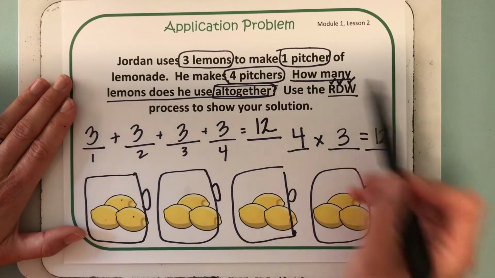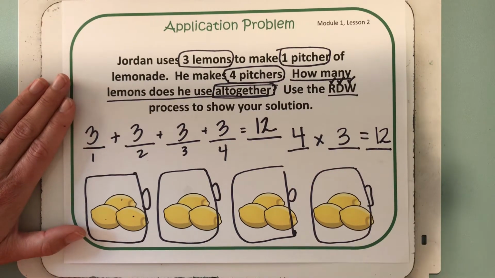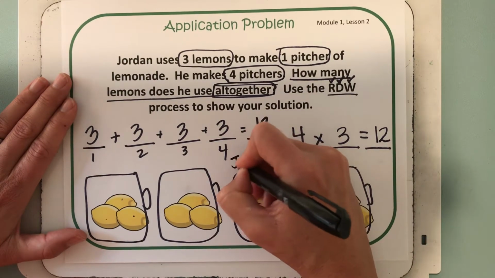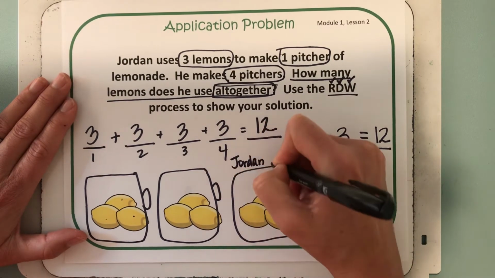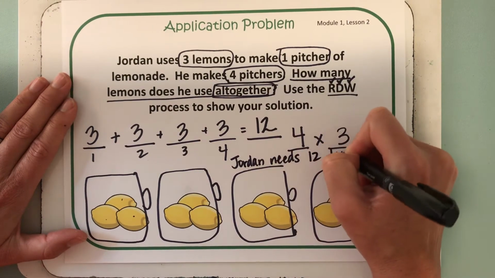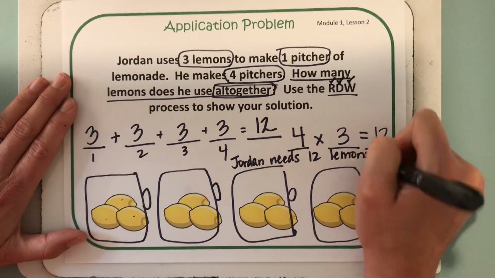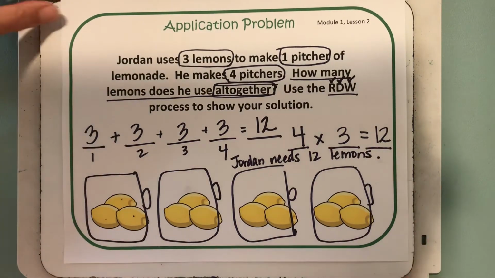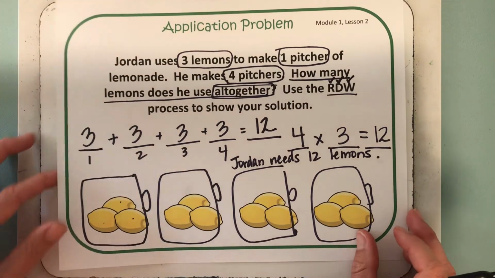So I drew it. Now I'm going to write it. I don't have a whole lot of room to write, but I'm going to write it down here. Jordan needs 12 lemons. Ta-da! Very cool. So we will try to do an application problem in every lesson, hopefully.